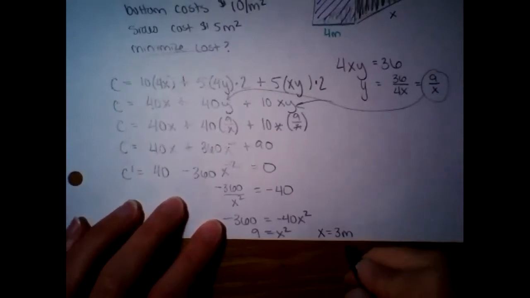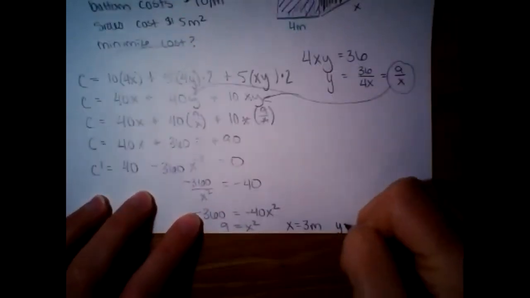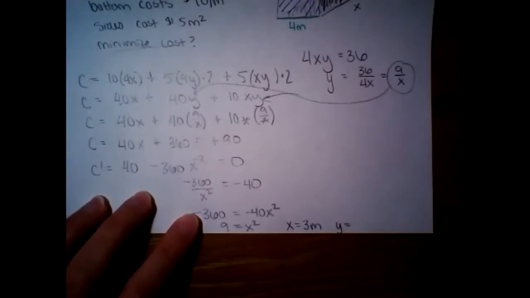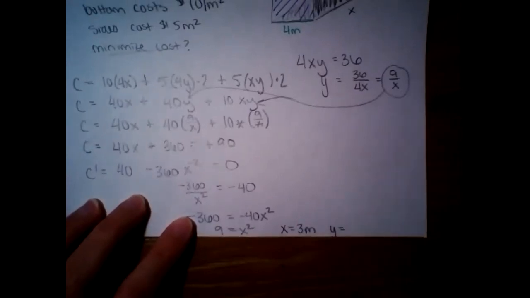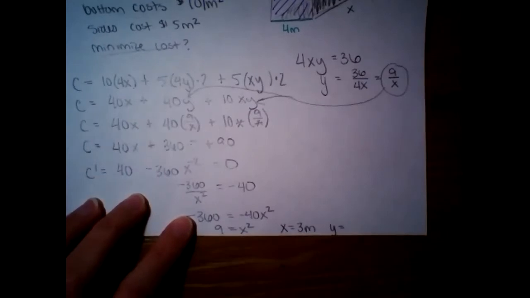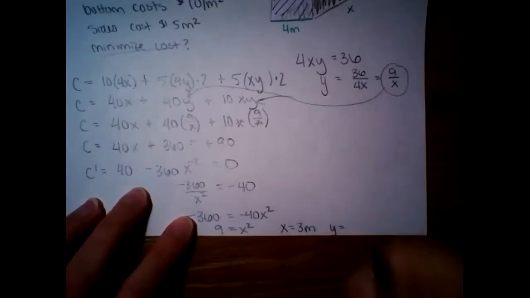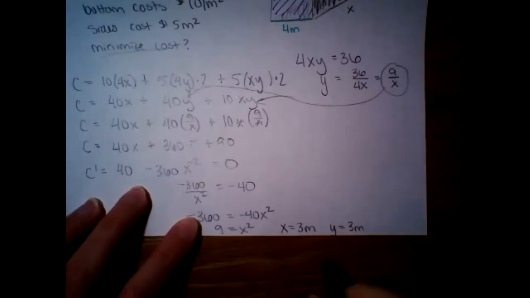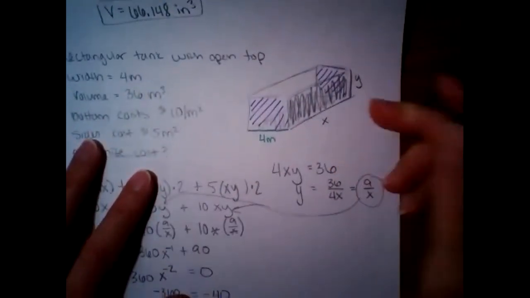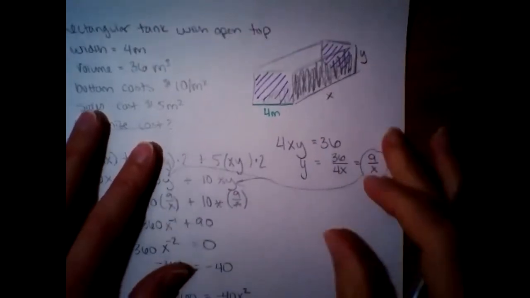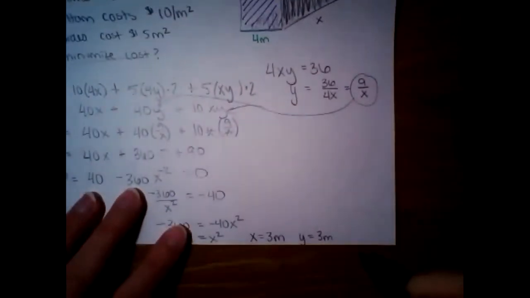All right, so if x is 3 meters, what is y? If x is 3, plug that back in for me. If x is 3, what is y? Good, 3. I know you're shocked that they came out to the same thing. Typically, when you're optimizing, the best thing to do is have them all be the same. So, you know, these would both be 3. So my picture is not correct here, right? So those are both 3.